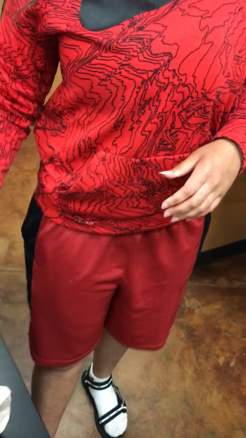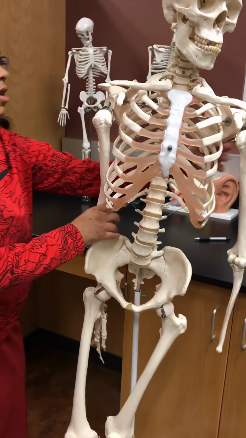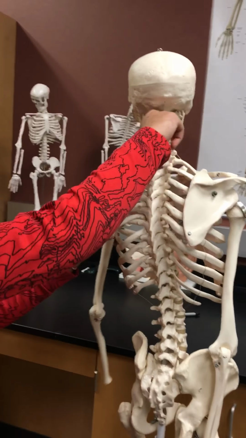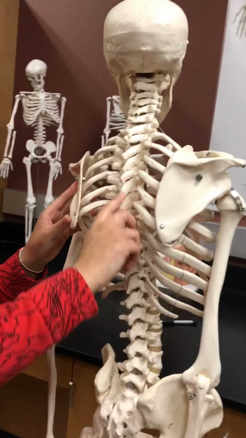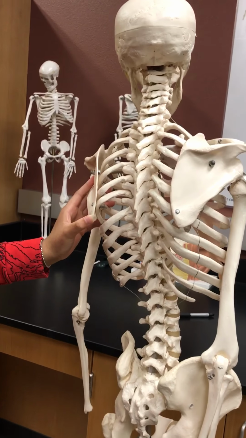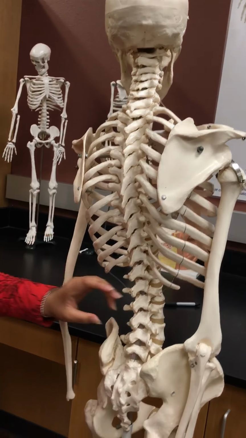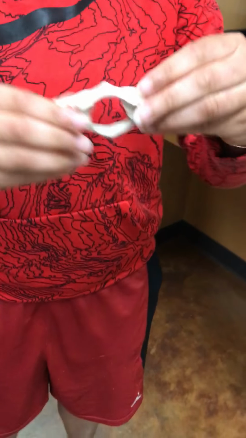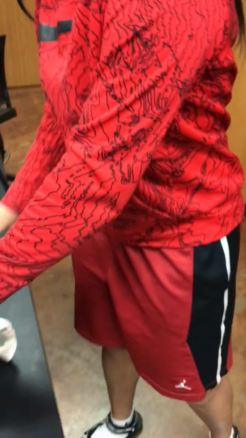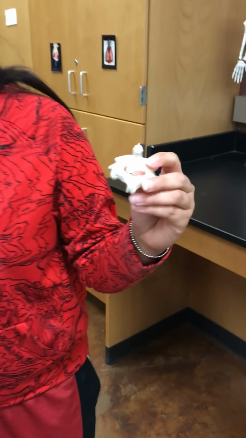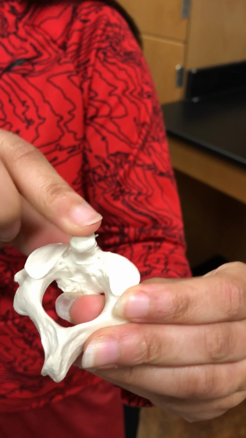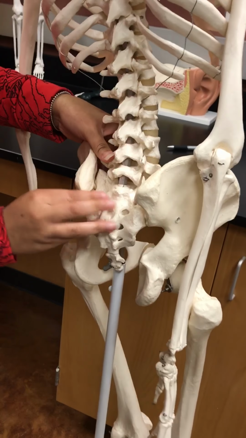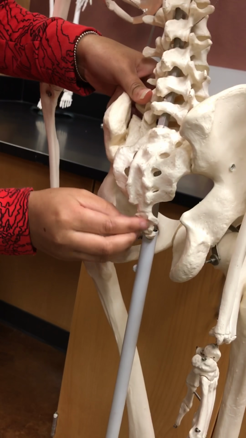And then we're going to go to the vertebral column. So we turn them around. The first 7 up here are the cervical. The next 12 are the thoracic vertebrae. And the last 5 are the lumbar vertebrae. This right here is the atlas. This other little thing right here is the axis. And this little pointy thing right here is called the dens. And this part right here is called the sacrum. And this small area right here is called the coccyx.